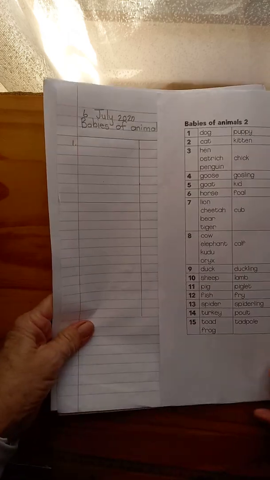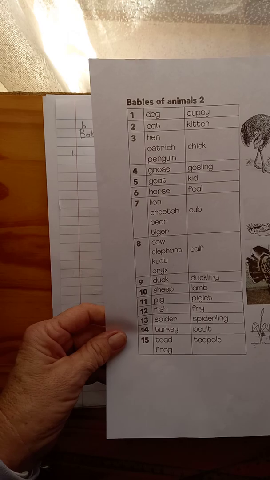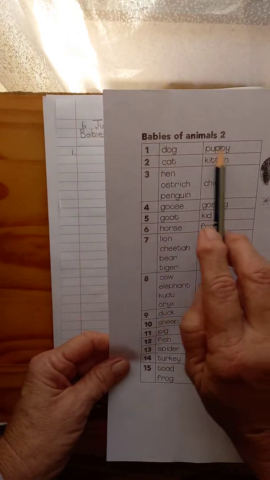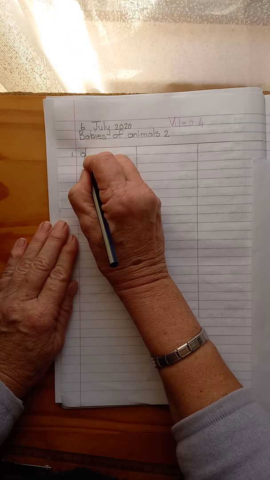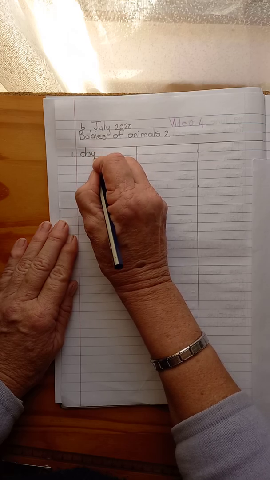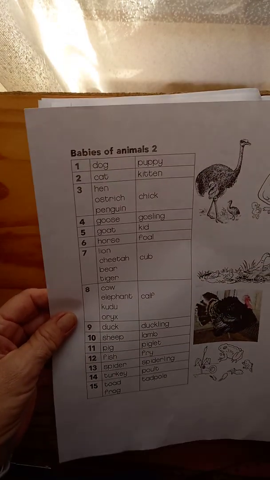So you will see now, you are going to write, the first one is dog, and there's only one line. Dog. What do we call a baby dog?